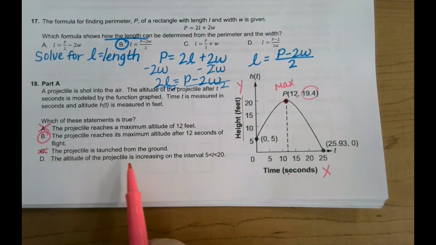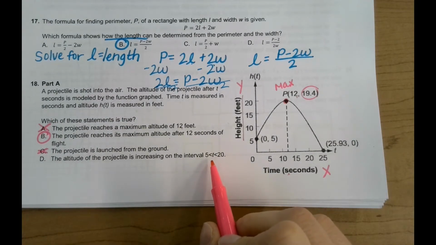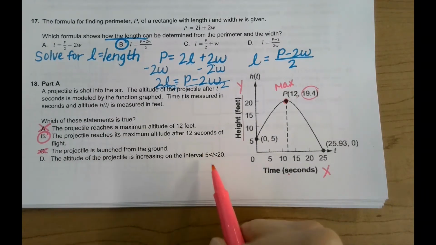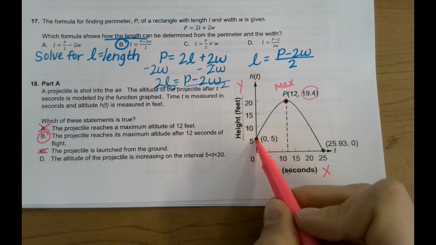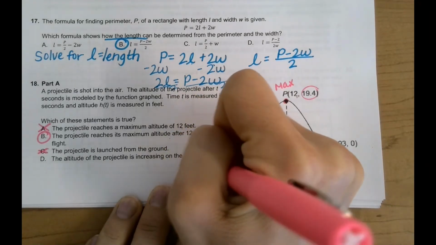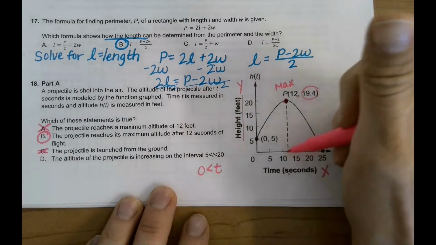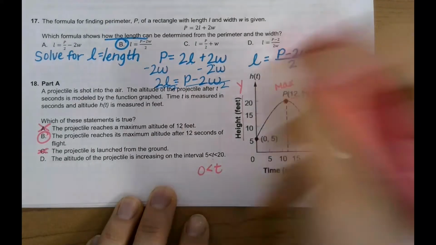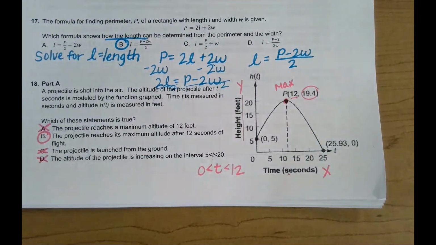D: The altitude of the projectile is increasing on the interval t is greater than 5 and less than 20. So that t is for time. Well, if we go to the interval for time, it goes from 0 seconds and then for increasing, it would be to the vertex here, which is 12. So that is not correct. So our answer is B.